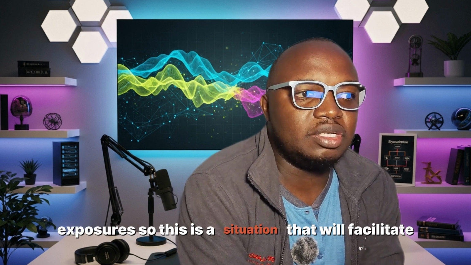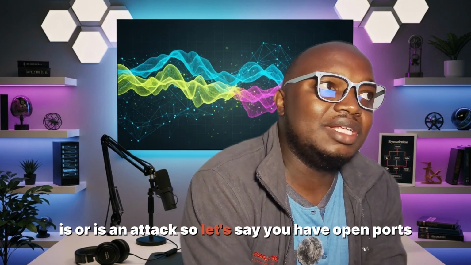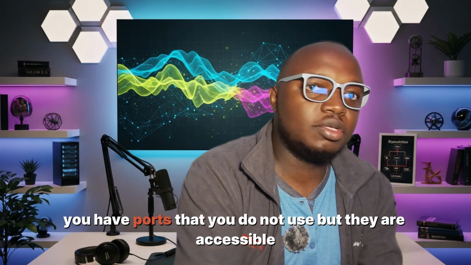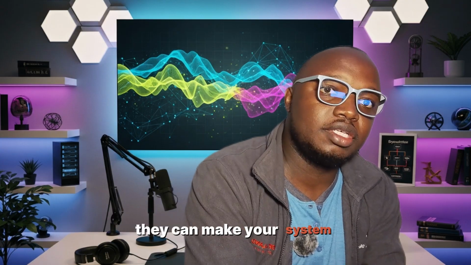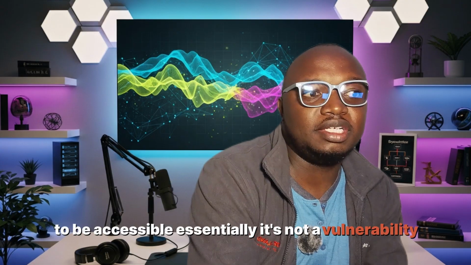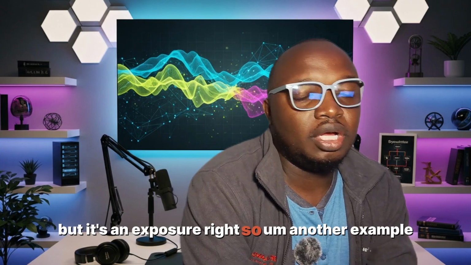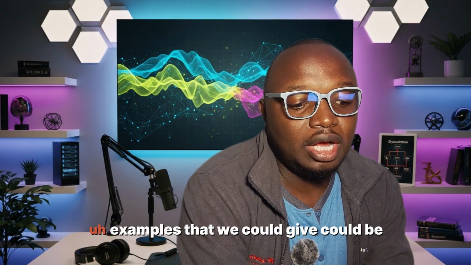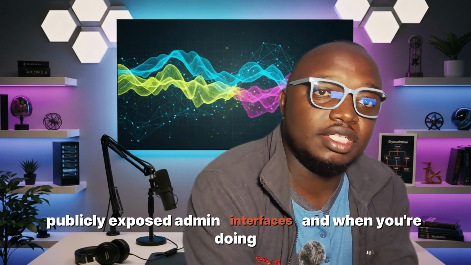And we could give the nature of exposures. This is a situation that will facilitate an attack. So let's say you have open ports. You have ports that you do not use, but they are accessible. They can make your system accessible. Essentially, it's not a vulnerability, but it's an exposure, right? Another example that we could give could be publicly exposed admin interfaces.